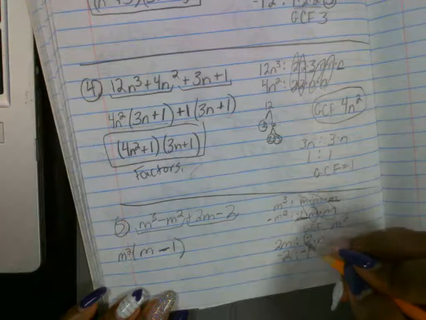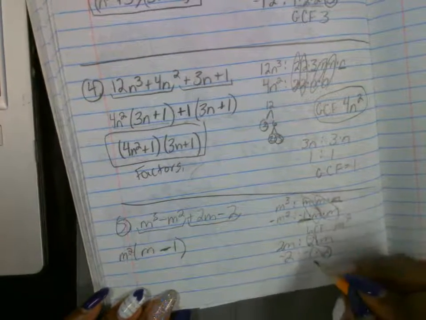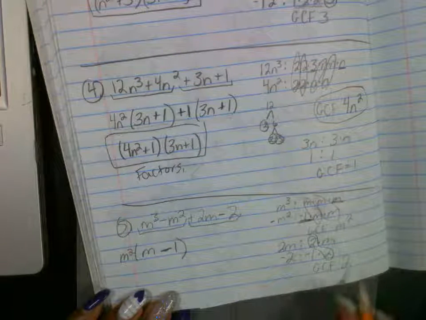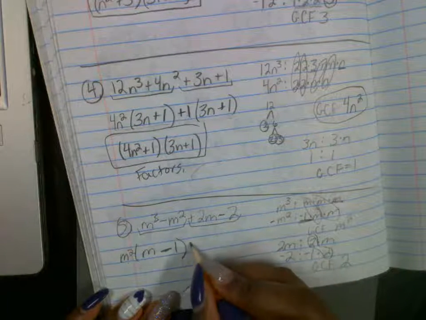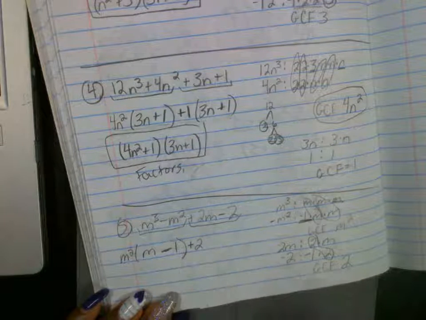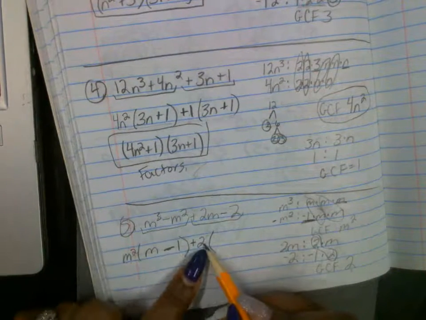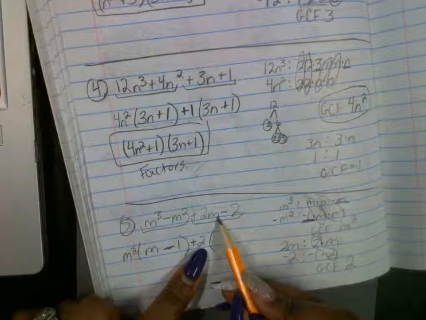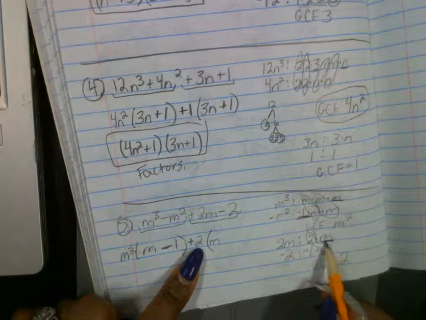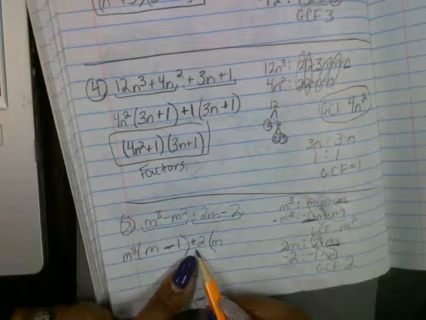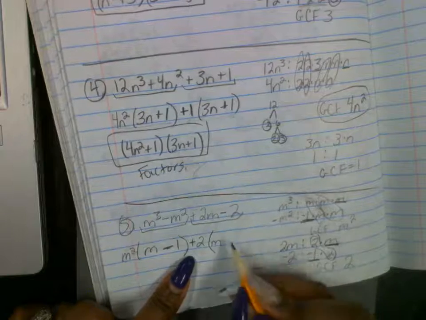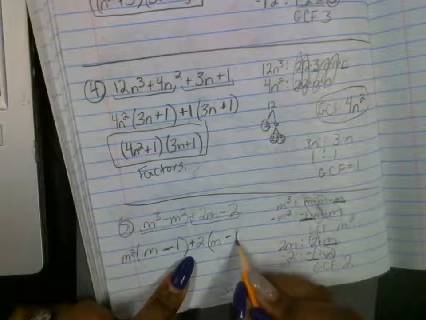What do they have in common? 2. They have 2 in common. So GCF here is what? 2. So we're going to take out a positive 2 plus 2. What can we multiply times this 2 to give us a 2m? M. And notice how m is left here. What can we multiply times 2 to give us a negative 2? Negative 1. So we're going to put minus 1 here.